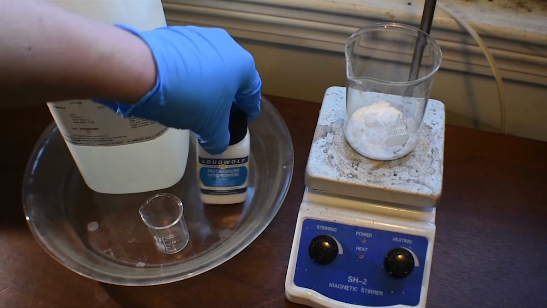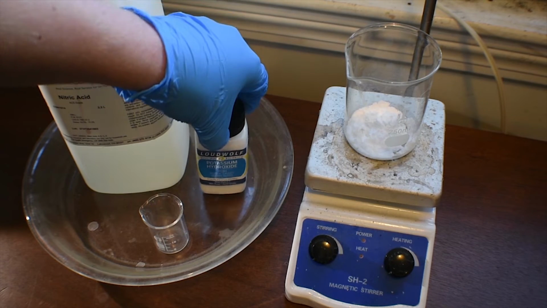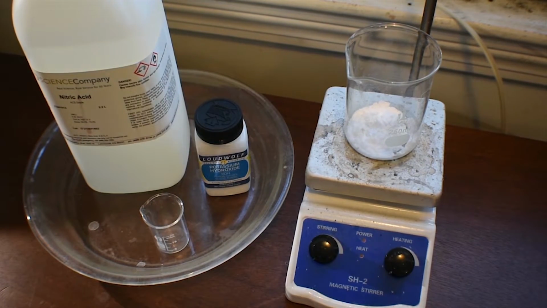And we'll also need some potassium hydroxide to turn the rhodizonic acid into a potassium salt, which is insoluble in water, well, pretty much. It is slightly soluble, but that's just how we're going to isolate it in the end.